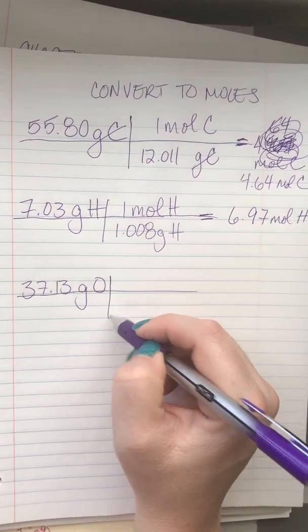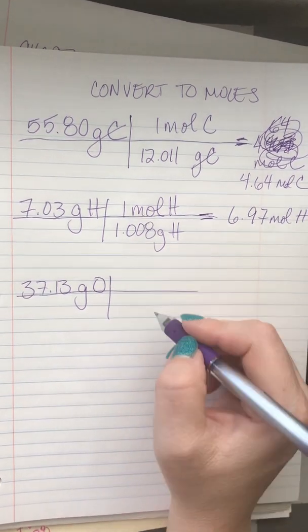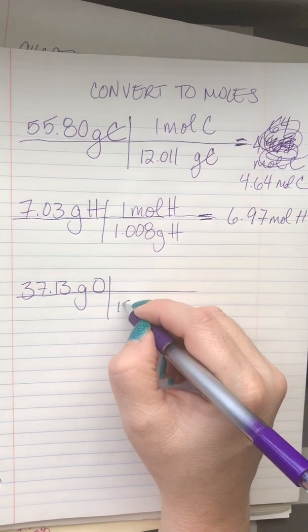And now last up, we can convert oxygen grams to moles. What number is going to go on the bottom here? 15.999.